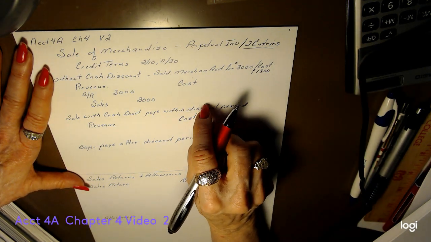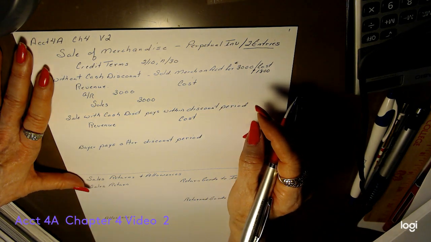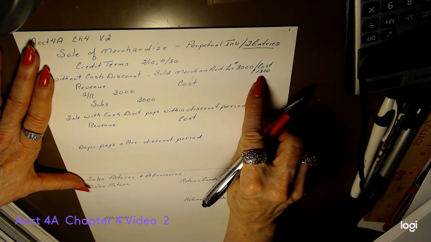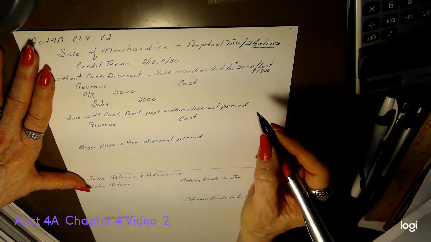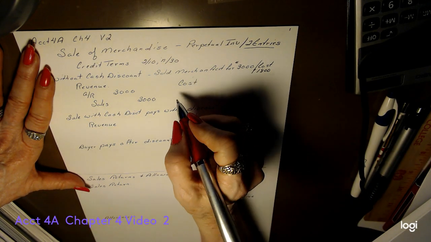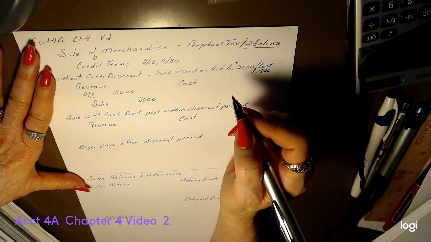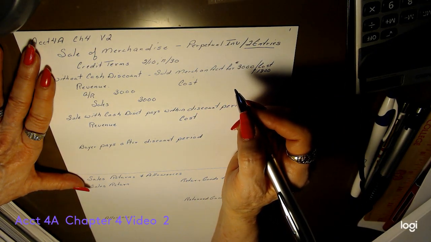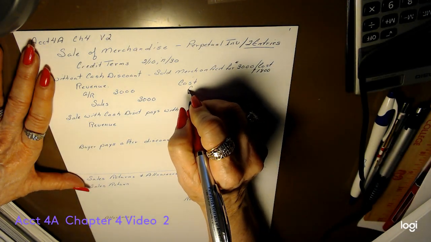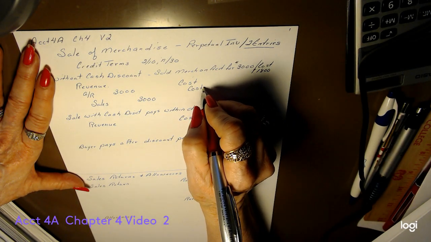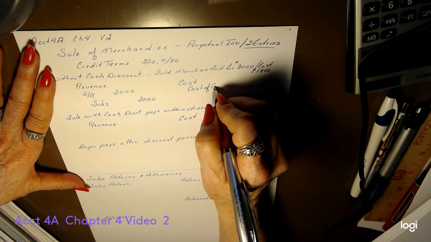On the cost side, we have to recognize the cost and reduce our merchandise inventory. So the journal entry that we would prepare here would be a debit to a new account. It doesn't have the word expense on it, but it is our major expense account, and it is called cost of goods sold.